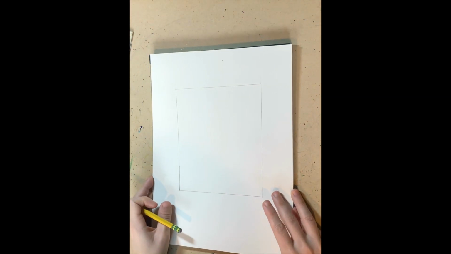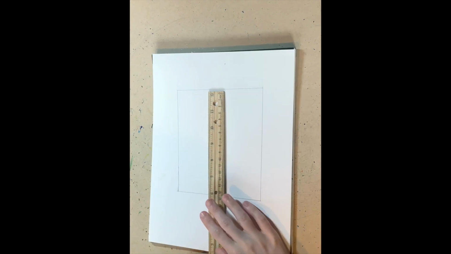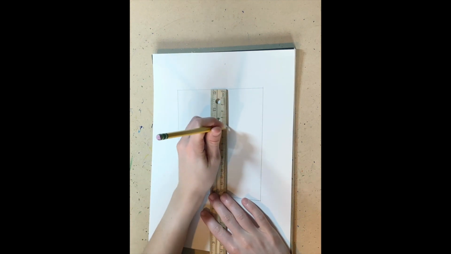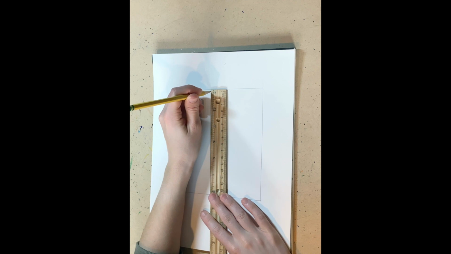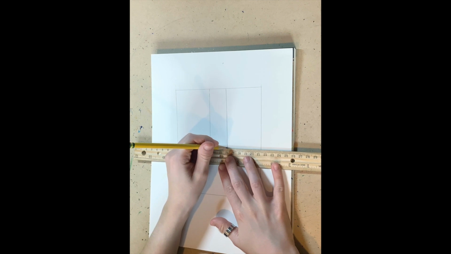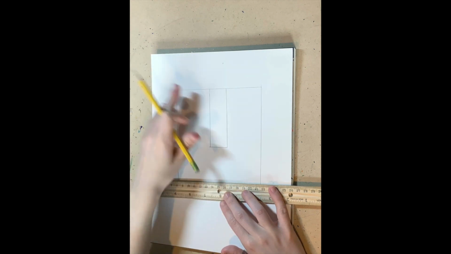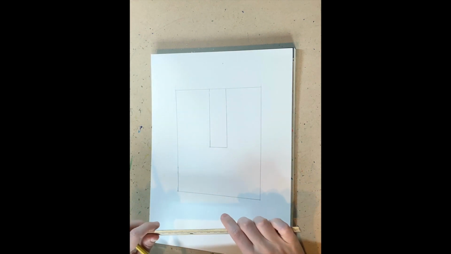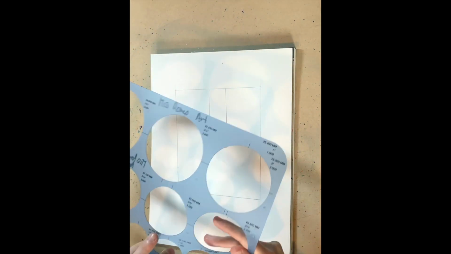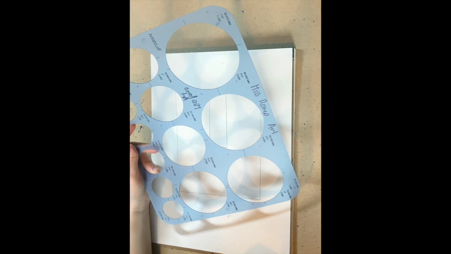And first step we're going to do is draw a rectangle in the middle of the paper. And this is a long rectangle. The next step for our lion is we're going to draw some eyes. And the eyes, I'm going to show you with this stencil here, the eye shape.